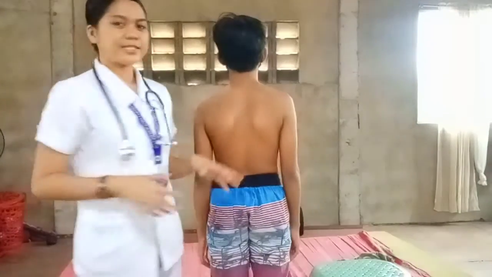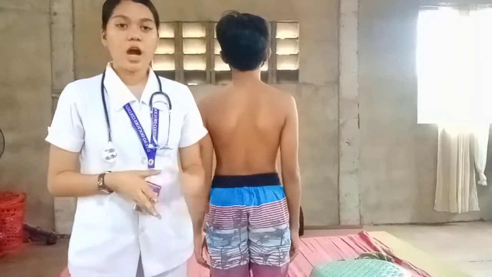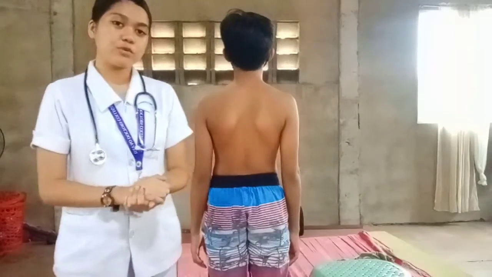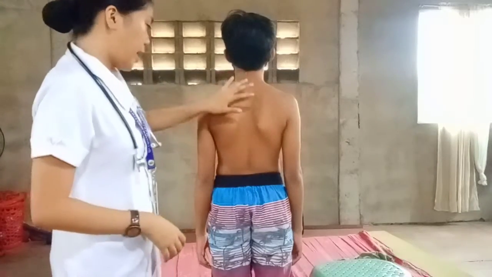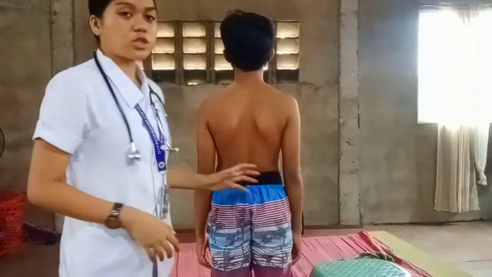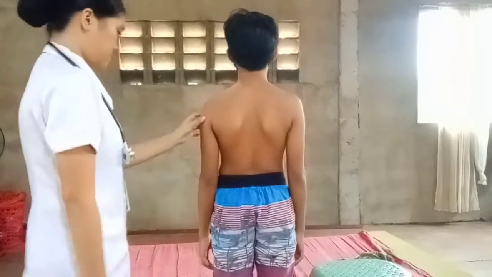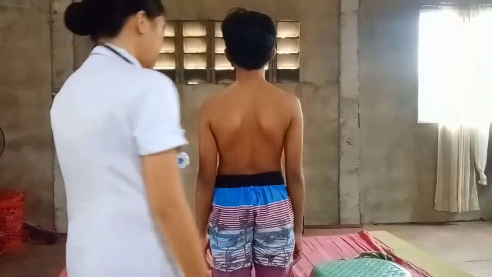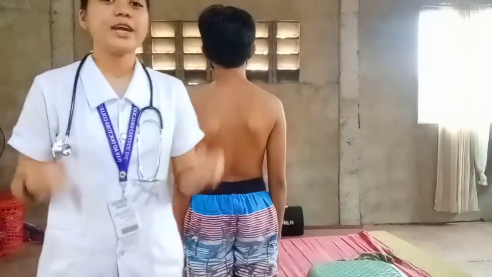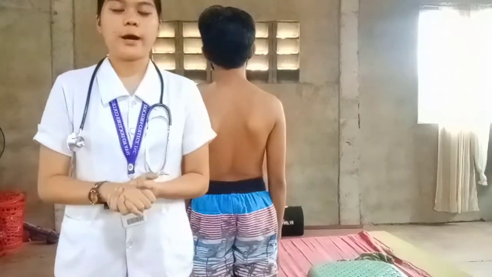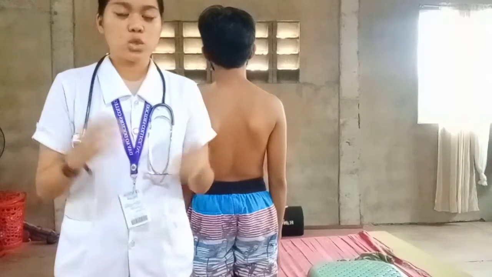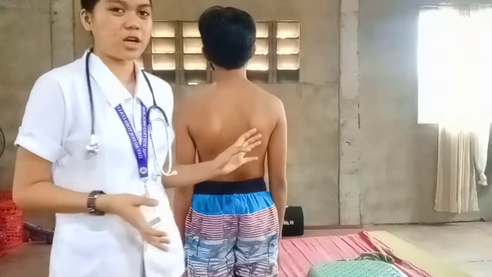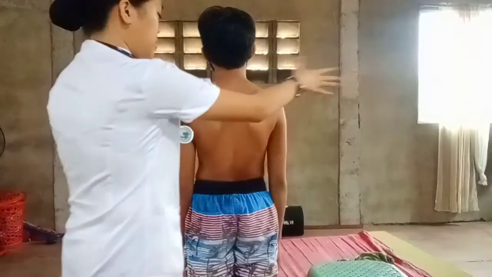While the client stands with arms at the side, we have to stand behind the client and then observe the scapulae, the shape and the configuration of the chest wall. Okay, next we have to inspect the spinal alignment for deformities to determine if there is abnormal curvature of the spine. Okay, so Gerald, can you face over there?